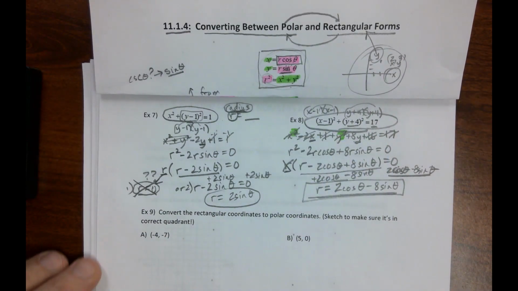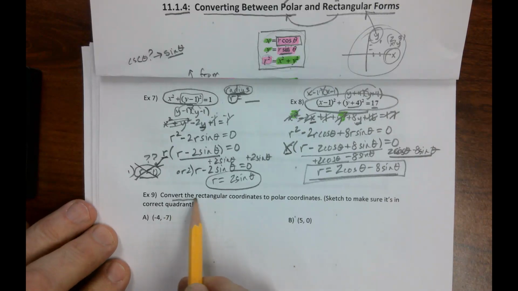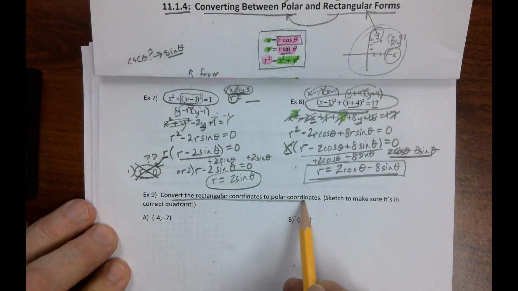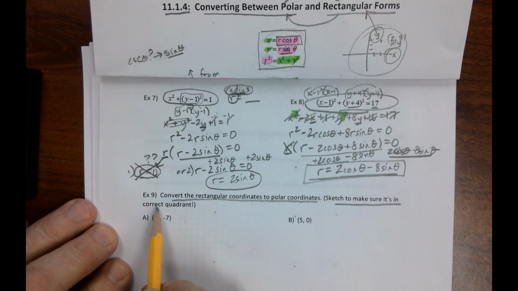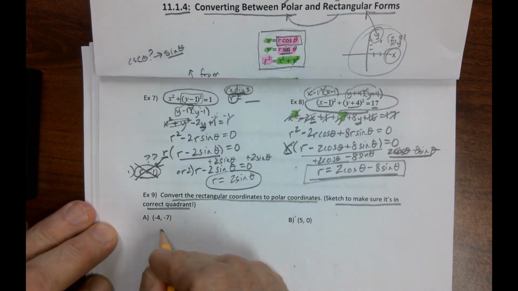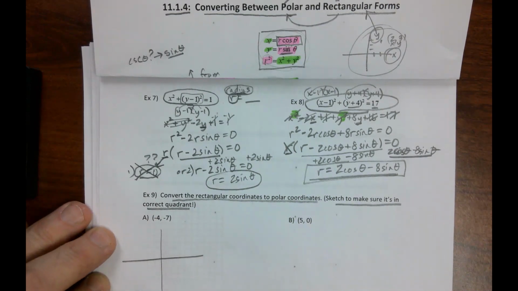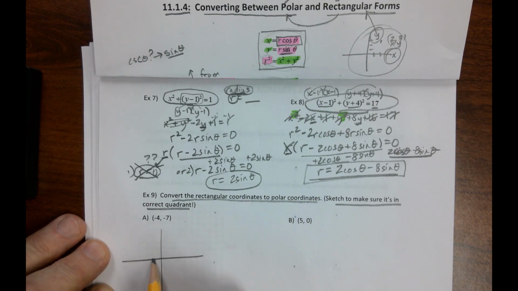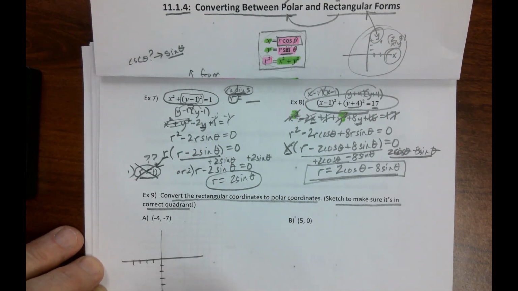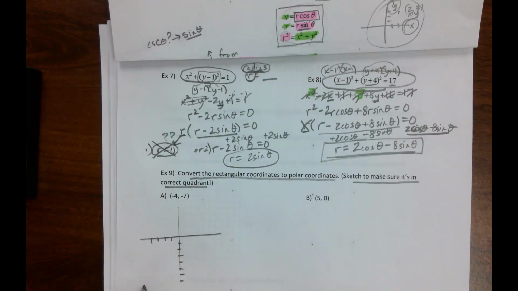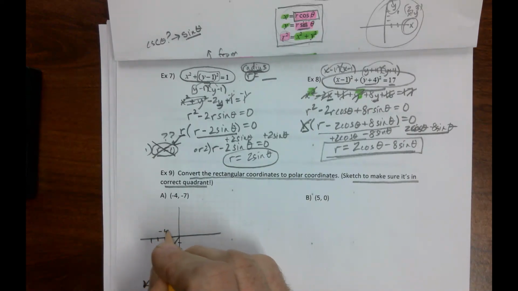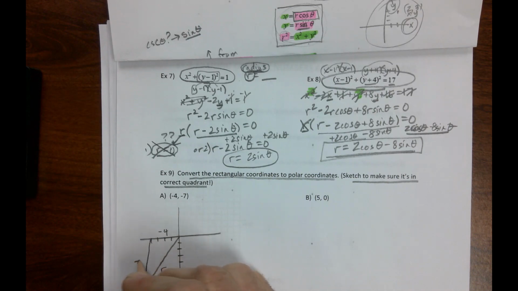All right, last two things. Convert the rectangular coordinates to polar coordinates. Sketch to make sure it's in the correct quadrant. So if we look at this and we think, okay, negative 4, 1, 2, 3, 4, 1, 2, 3, 4, 5, 6, 7. I'm going to plot that point, and I'm going to go ahead and make it a spinner, because that's our r. This is negative 4. This is negative 7.